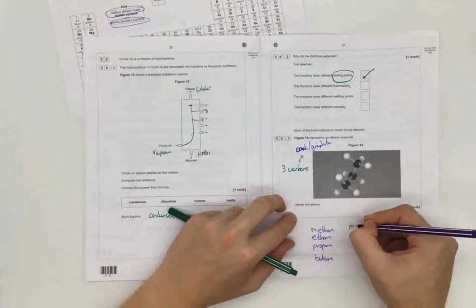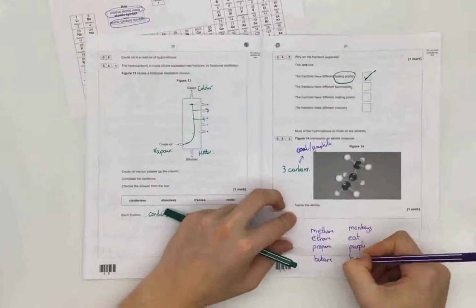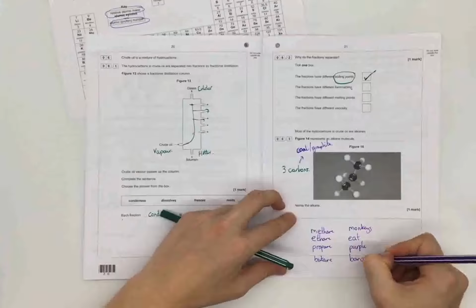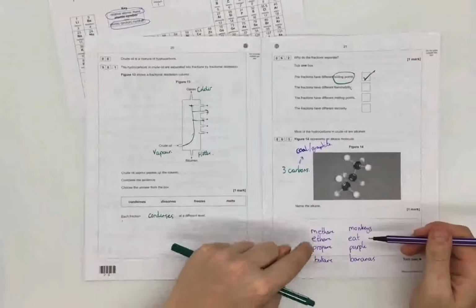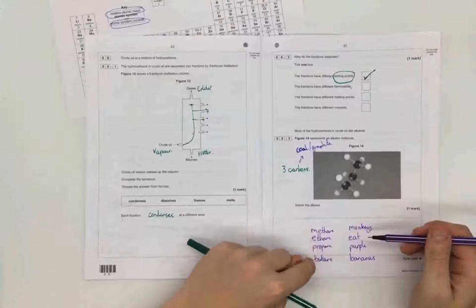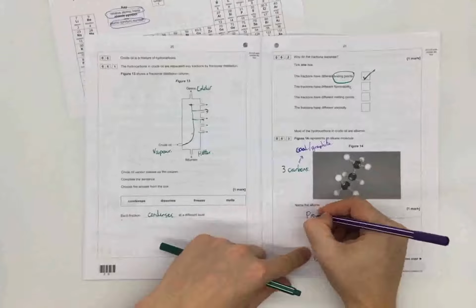The key thing to remember, the way I always remember this is monkeys eat purple bananas, and that gives you the first letter, and then hopefully you can remember meth, eth, prop, but, or methane, ethane, propane, butane. Now, because I've got 3 carbons, 1, 2, 3, this means that this is propane.